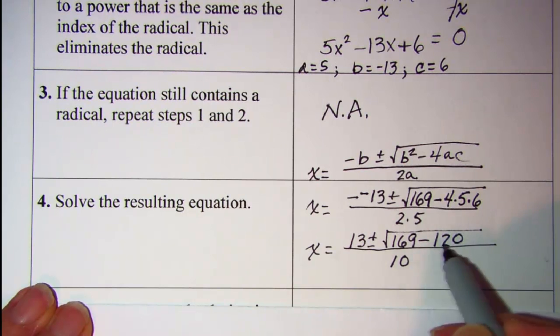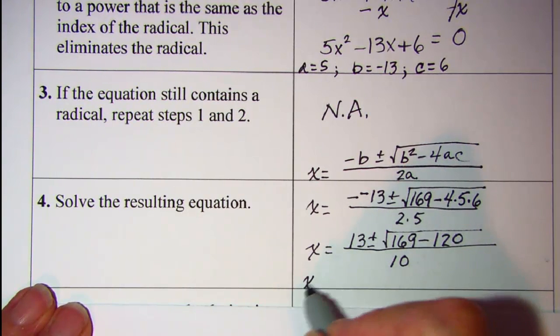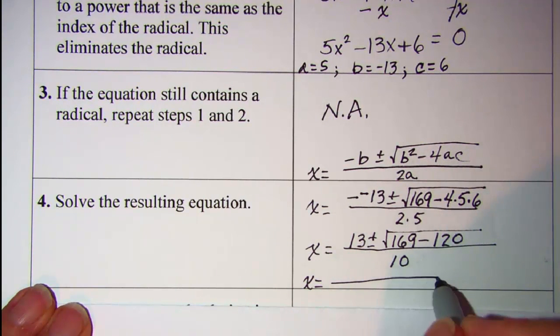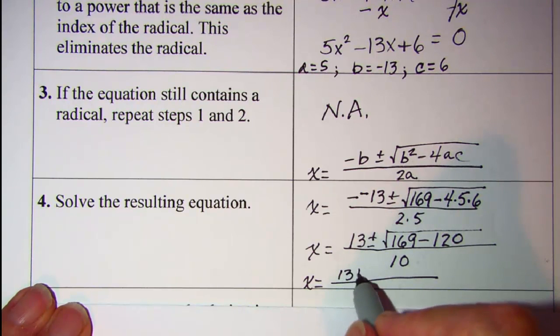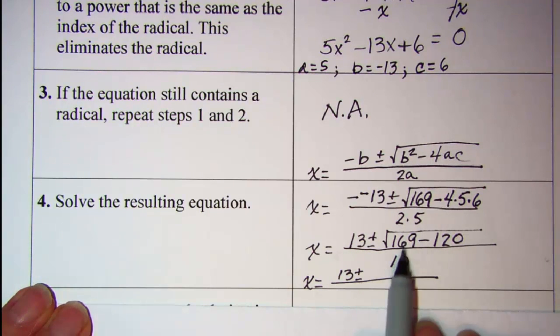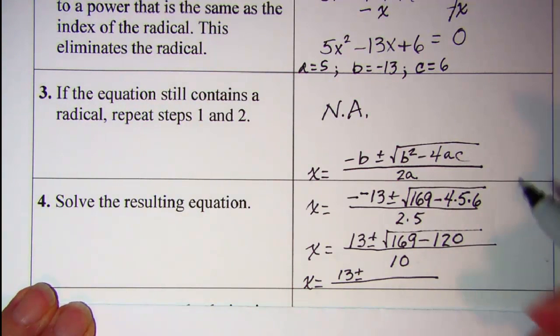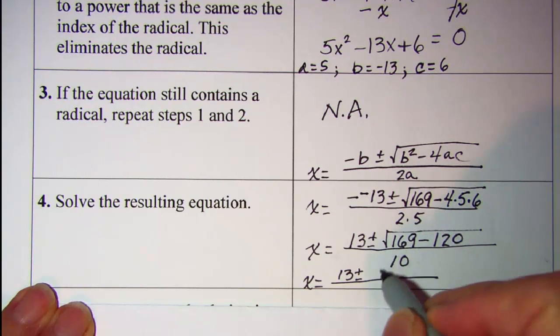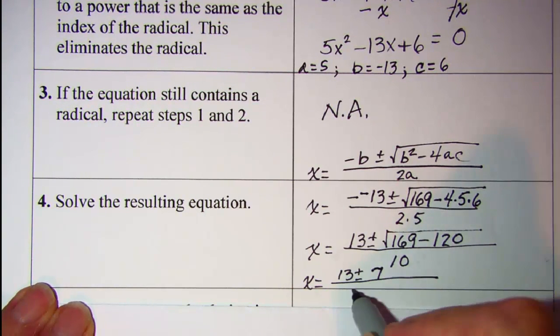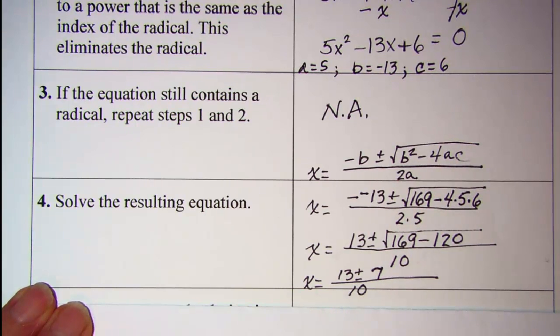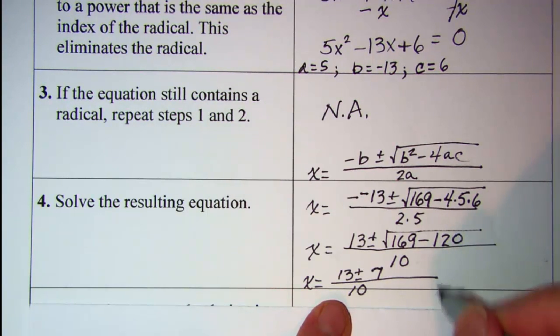I just need to do the subtraction here. X is equal to 13 plus or minus the square root of 169 subtract 120, which is 49. So the square root of 49 is 7. So I have 2 values for x.